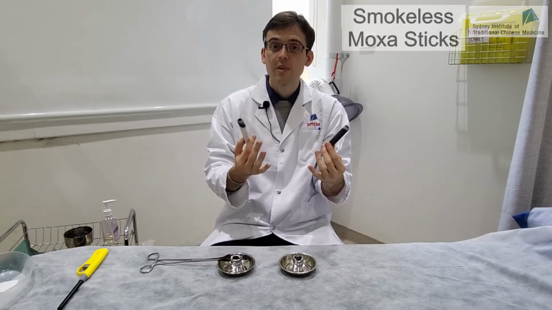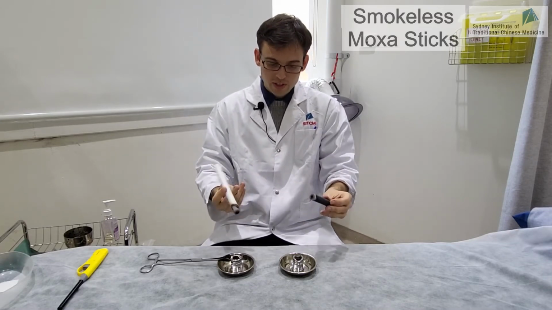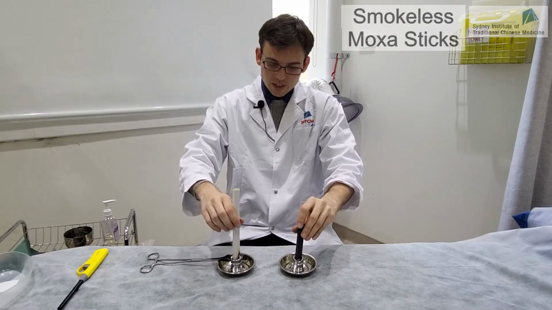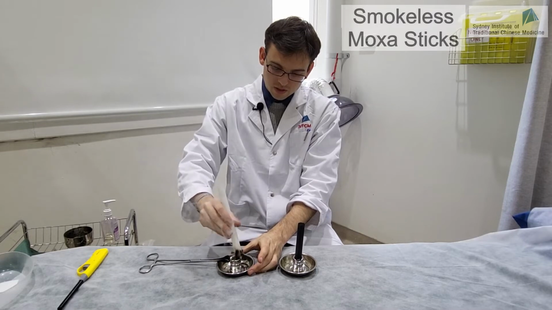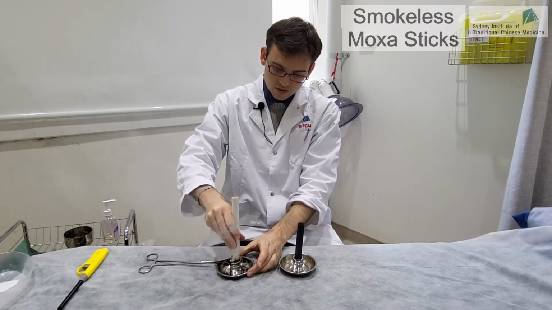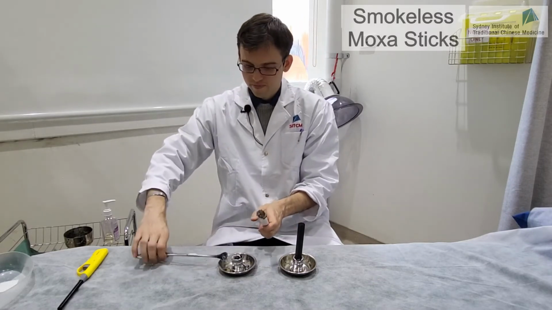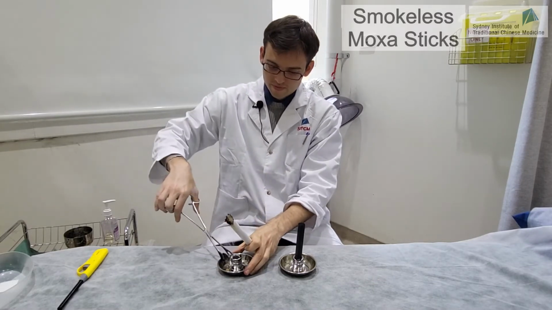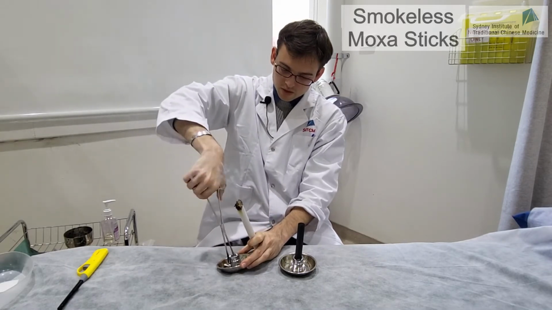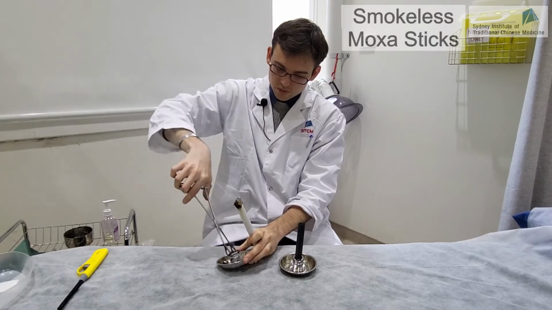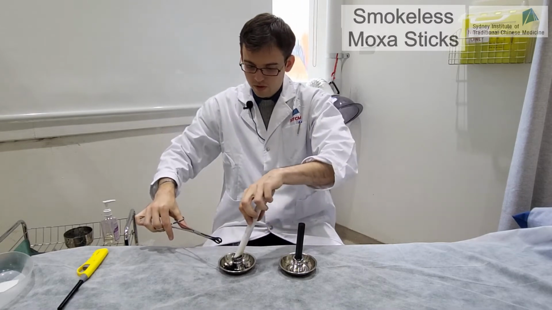Another major difference will be when you extinguish them. Again, we're going to use our Moxa extinguisher, and you will realize that it's much easier to extinguish. Oh, so this is actually full. So this happens, you'll have to empty your extinguisher from time to time, otherwise you won't be able to put more Moxa. Yep. So here we are.